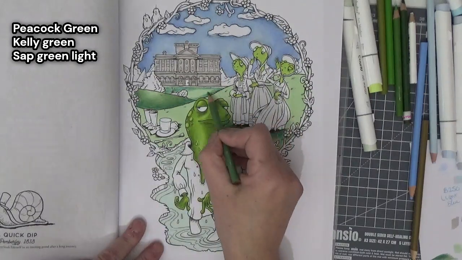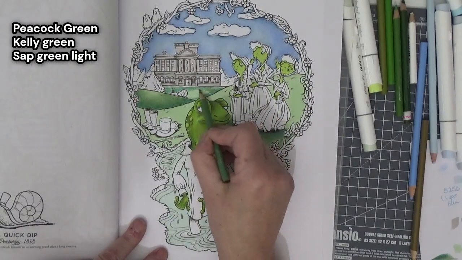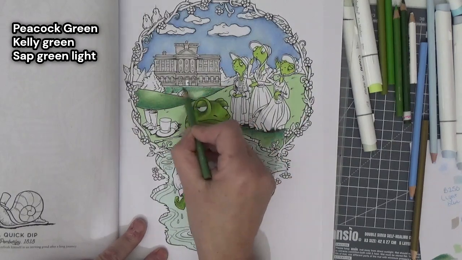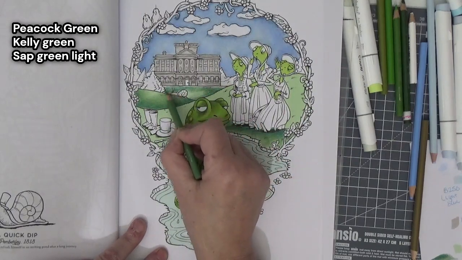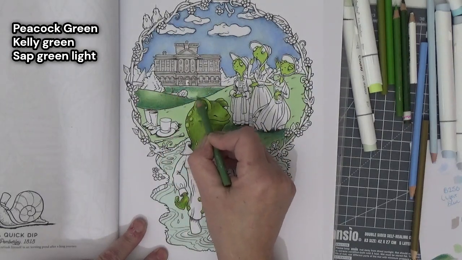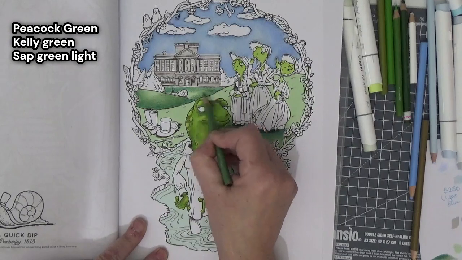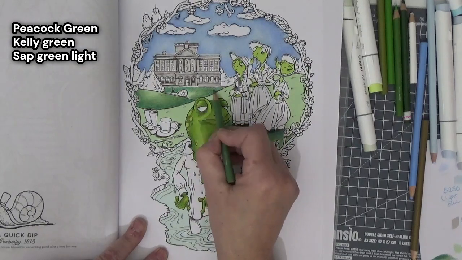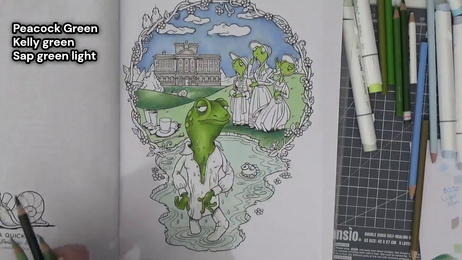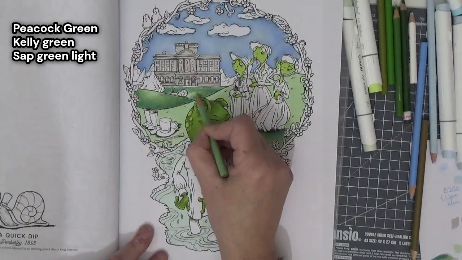Like that, and then in with Kelly green. And a little bit of the sap green.